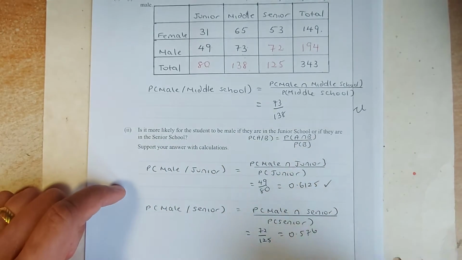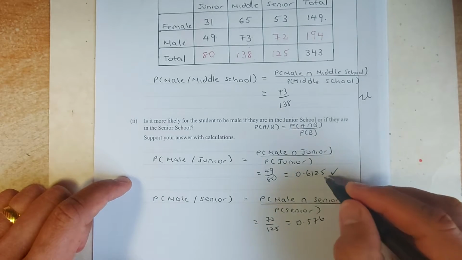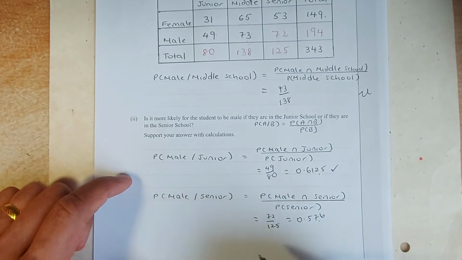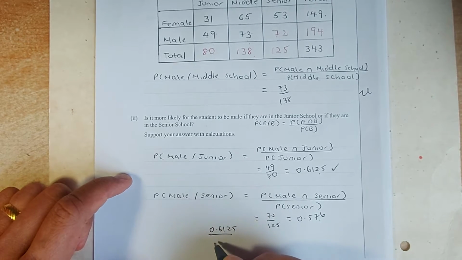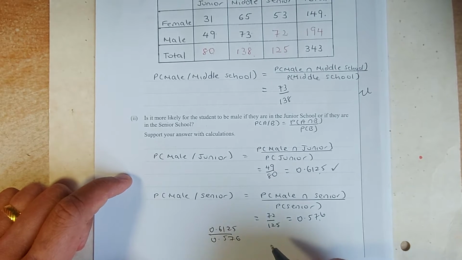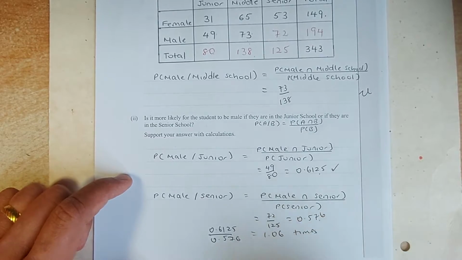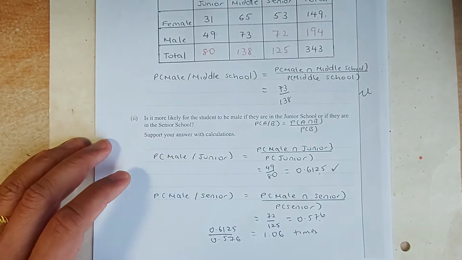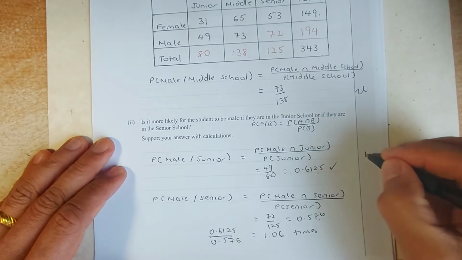This number is bigger, so it is most likely to be in a junior school. And if you divide 0.6125 over 0.576, the chances are going to be 1.06 times more likely that it is from a junior school compared to the senior school. And that will give you a merit.